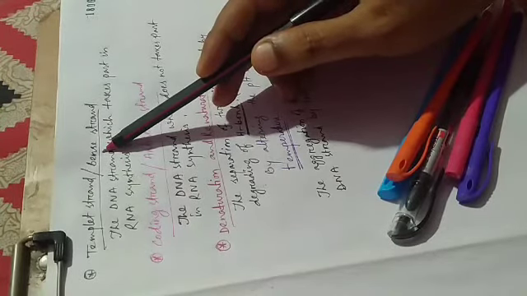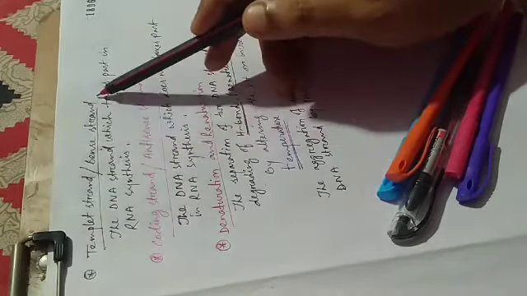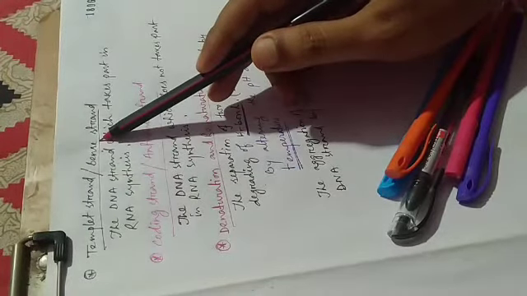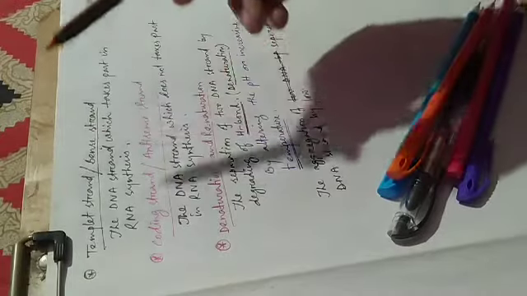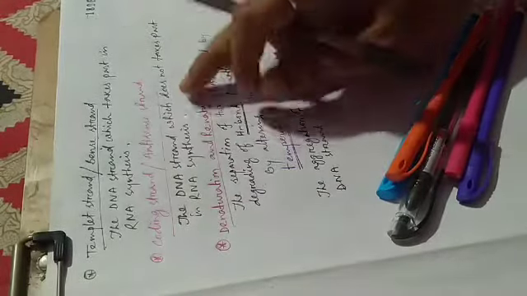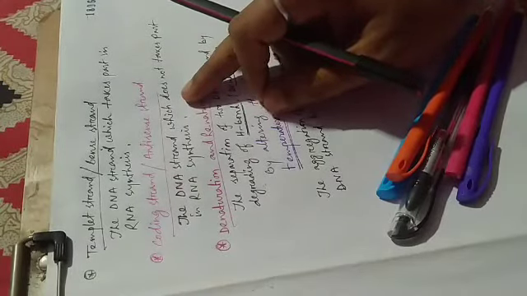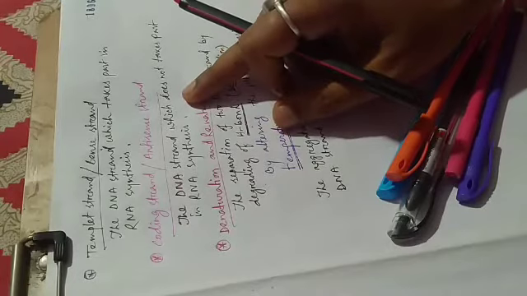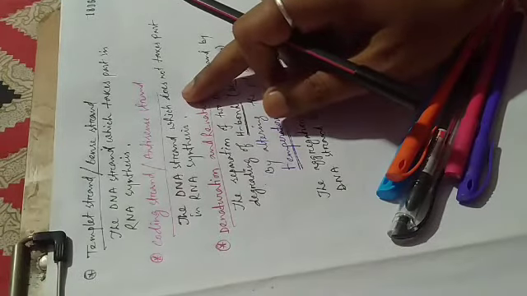So the RNA is produced from a single strand of a DNA. The DNA strand which takes part in the RNA synthesis is called the template strand or sense strand. Then coding strand or antisense strand. The other DNA strand which does not take part in RNA synthesis is called the coding strand or antisense strand.